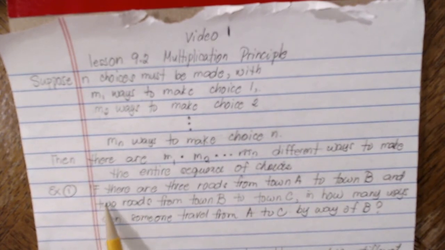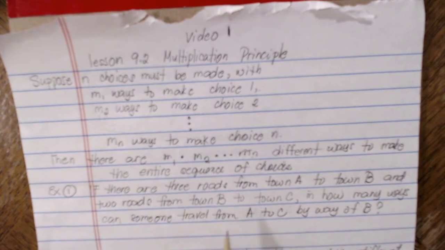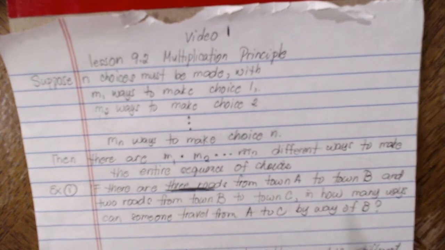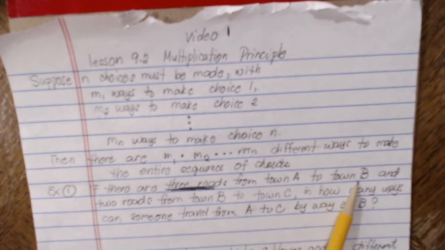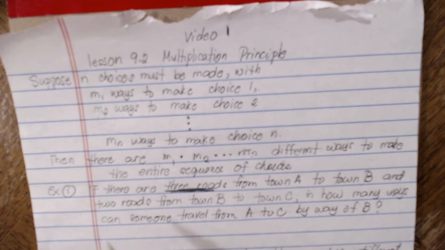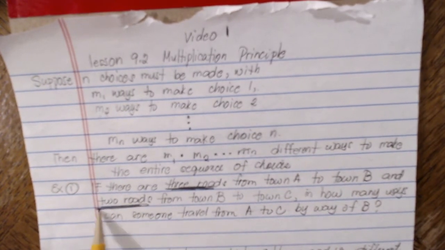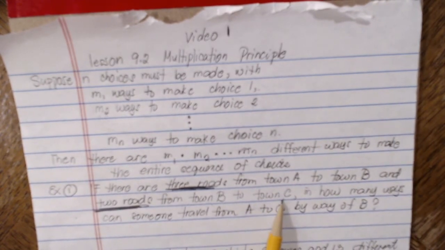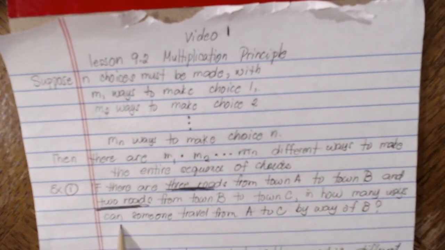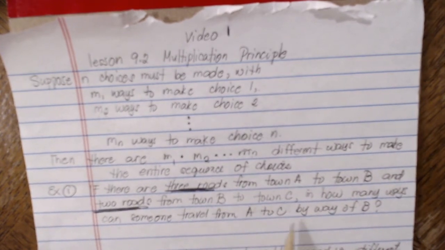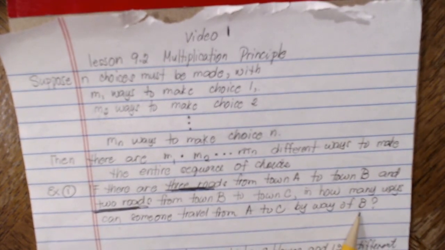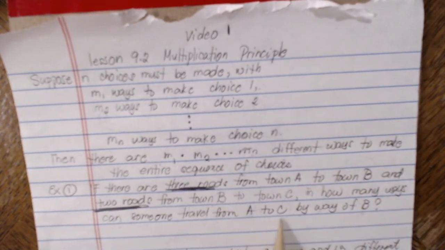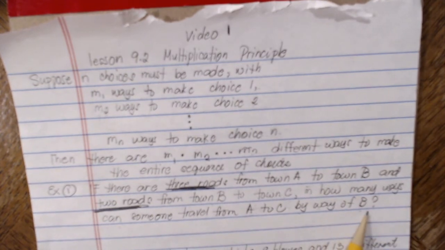It says, if there are 3 roads from town A to town B, and 2 roads from town B to town C, in how many ways can someone travel from A to C by way of B? Highlight those numbers because they are very important. Meaning you go from town A to town C, but you have to go through town B.